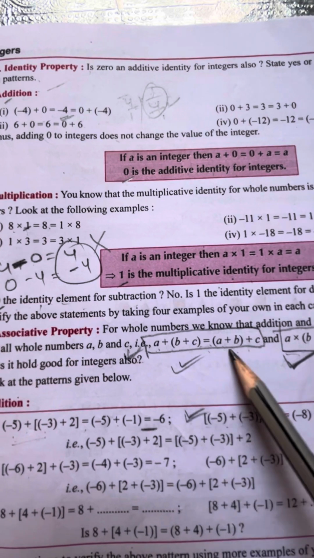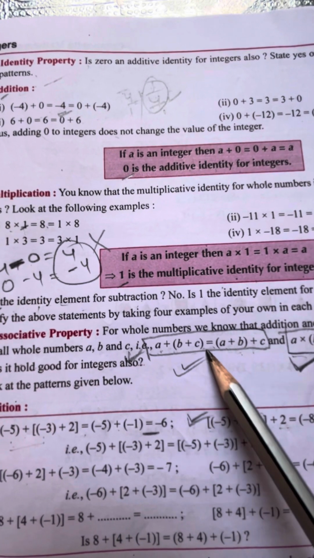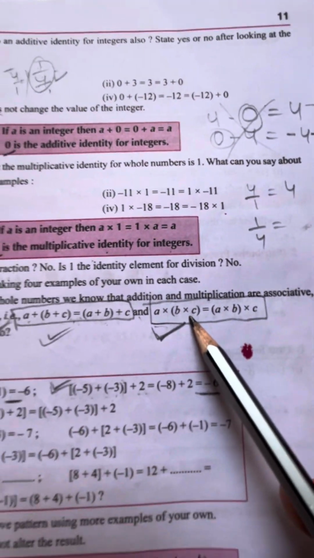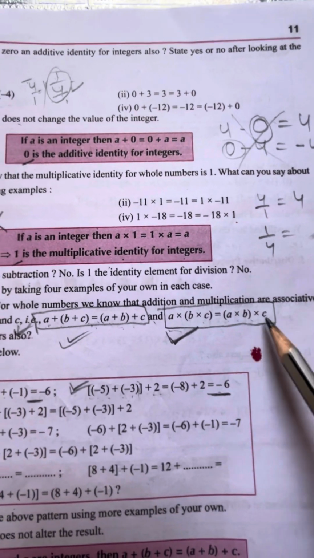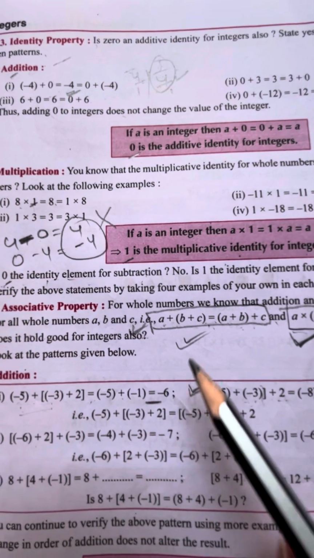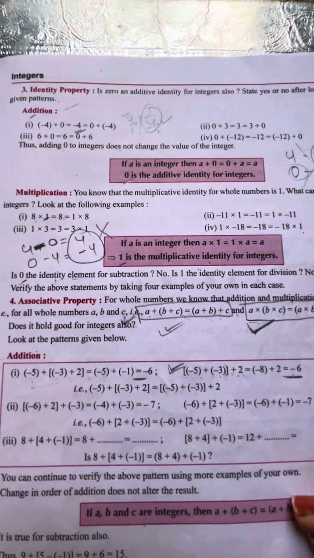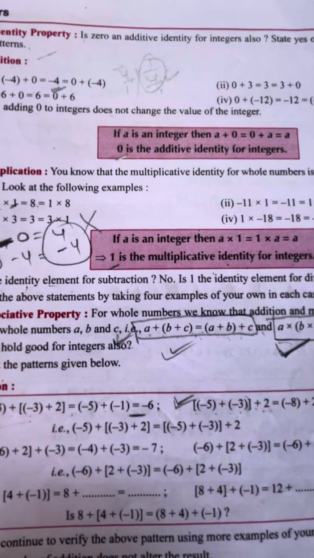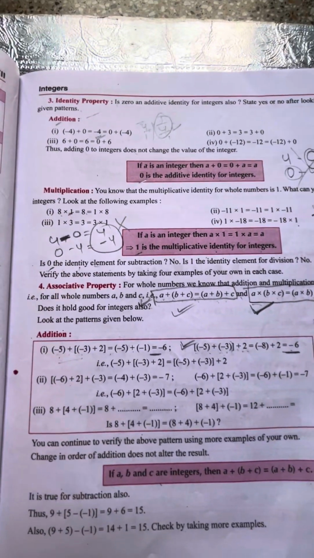This is your associative property: (a plus b) plus c is equal to a plus (b plus c). Also, (a into b) into c is equal to a into (b into c). There are some examples. If we solve this expression, we will get -6. If we solve this other expression, we will also get -6. That means (a plus b) plus c is equal to a plus (b plus c). This is also true for multiplication.